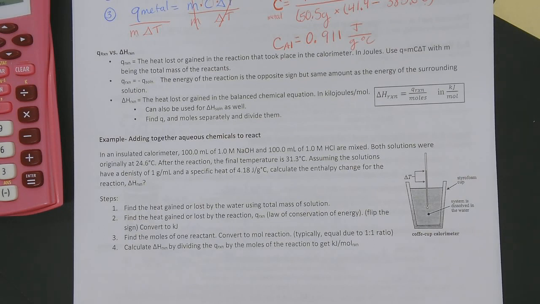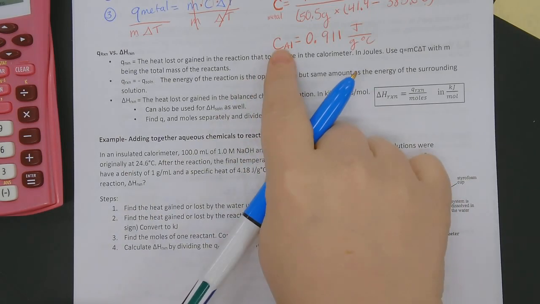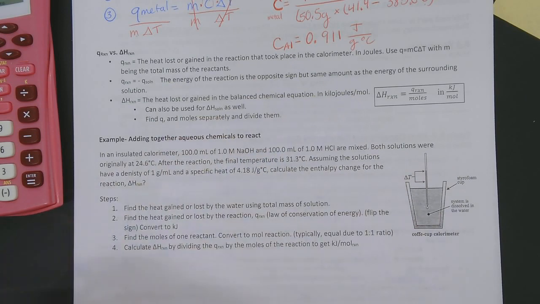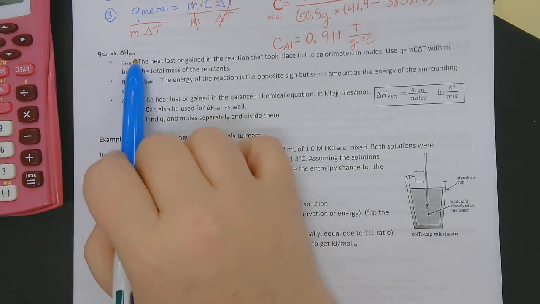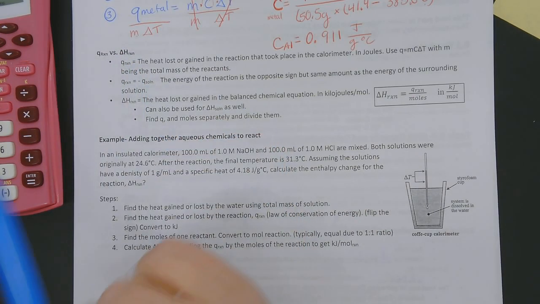So now we are going to look at how we deal with this kind of thing with a chemical reaction. What can we find from a chemical reaction? For a reaction we can't find a specific heat like for a metal. That's not something that we have for a chemical reaction. But we can figure out how much heat is gained or lost by a reaction, and how much heat is gained or lost per mole of the reaction. We can find the change in enthalpy. This is one way to find change in enthalpy.